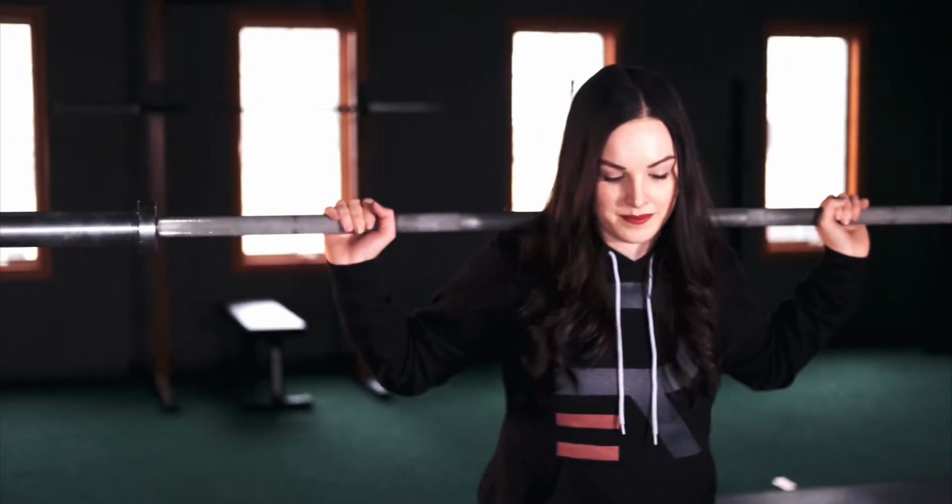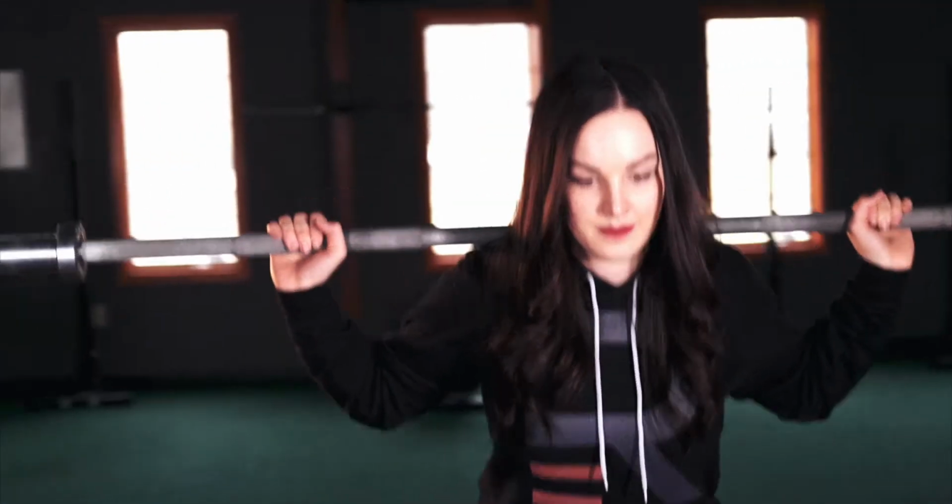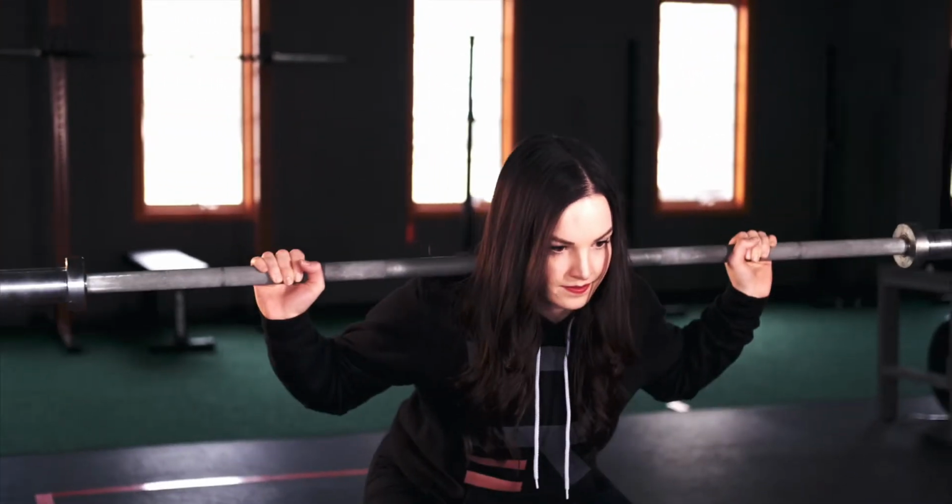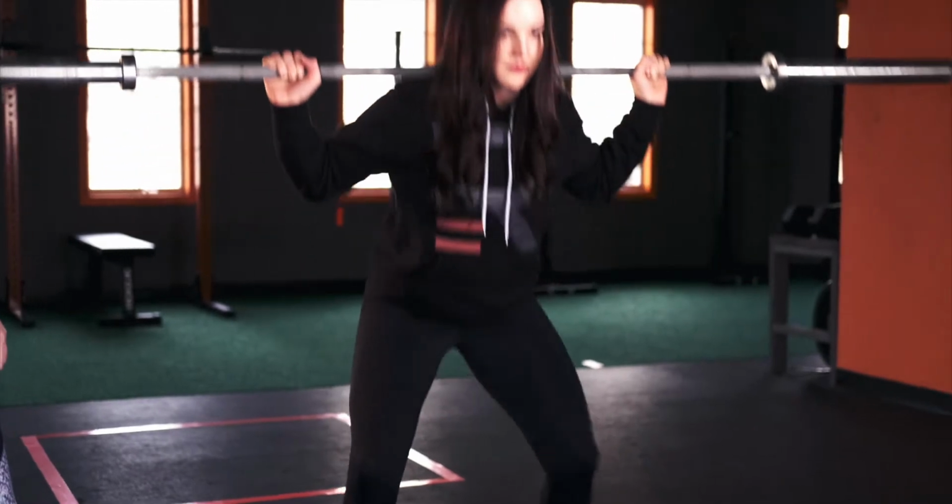Next up, we have a vertical load for you. So this is a 1 1/4 squat. Carrie's going to squat all the way down to her full depth, come up just a quarter of the way, back down, and then all the way back up. So you're doing 1 1/4 squat here. So you'll notice she doesn't have a whole lot of weight on the bar.